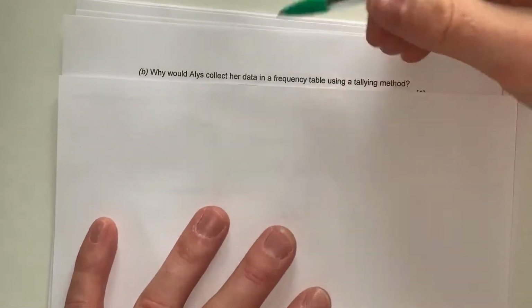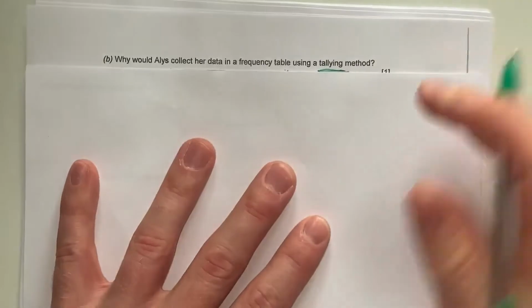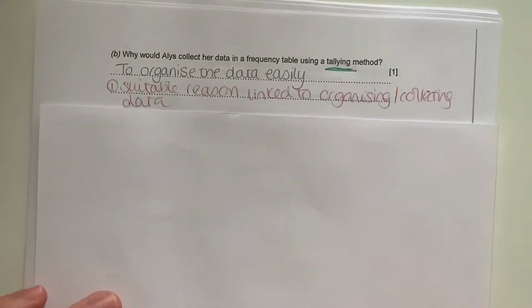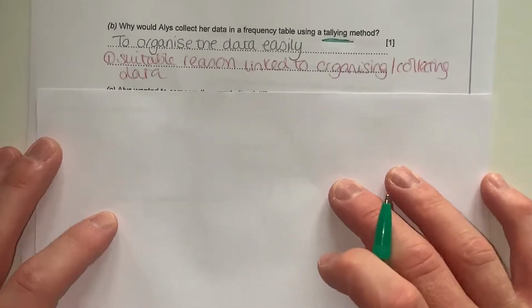Okay, part B. Why would Alice collect the data on a frequency table using an Italian method? Well, the obvious thing is just to make it easier to read. Organise the data easily. Anything along those lines, guys, you get 1 mark.